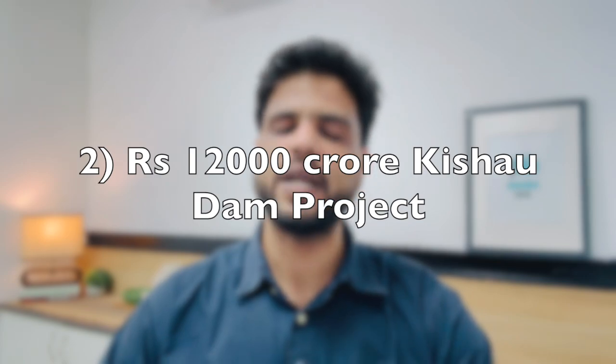Now let's quickly shift our focus to the next news item, and that is the 12,000 crore Kishau Dam project. Now look, there is a tributary of Yamuna River coming from Uttarakhand. Okay, that tributary is Tons River. Now that tributary is a perennial tributary. Basically, it supplies water to Yamuna River all year long. Okay, because it is fed by glaciers in Uttarakhand.